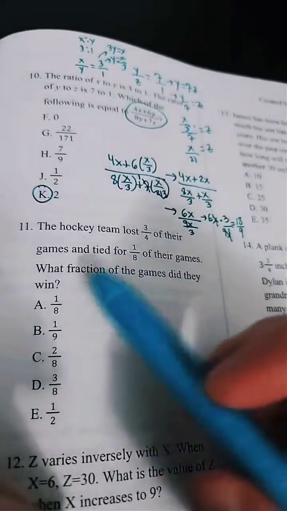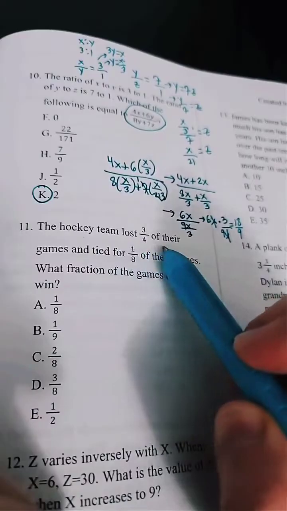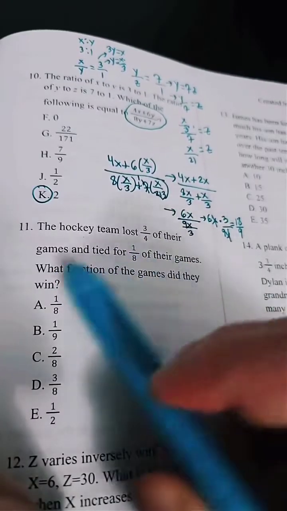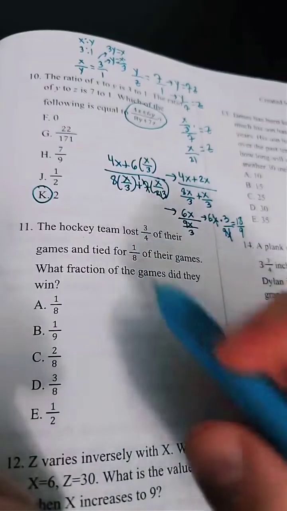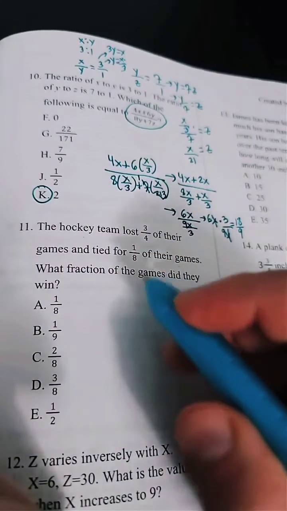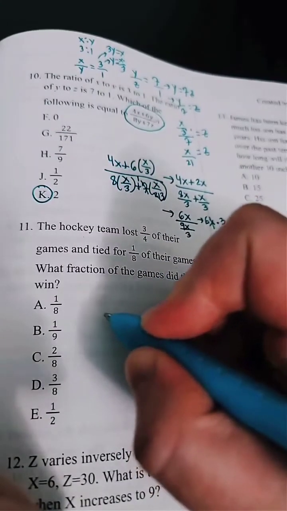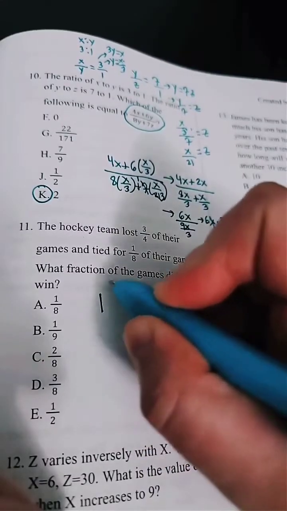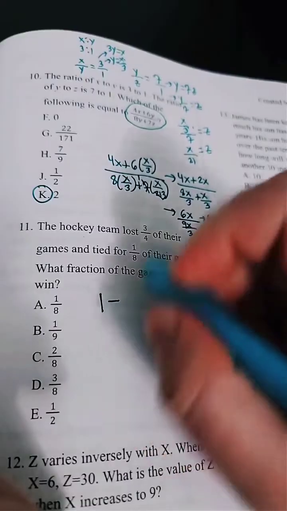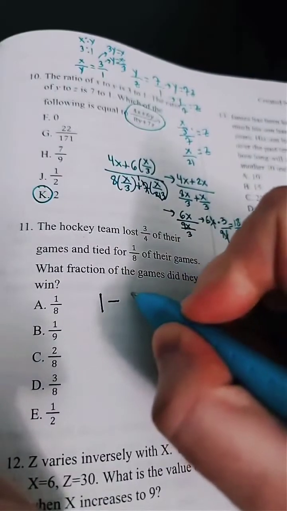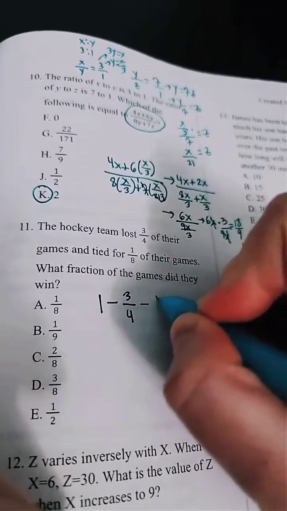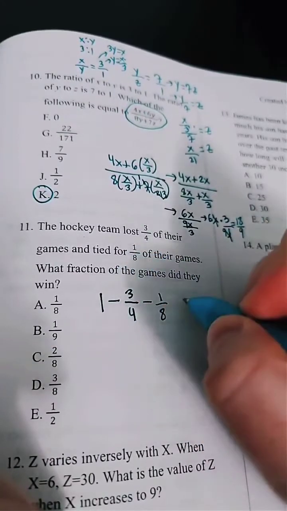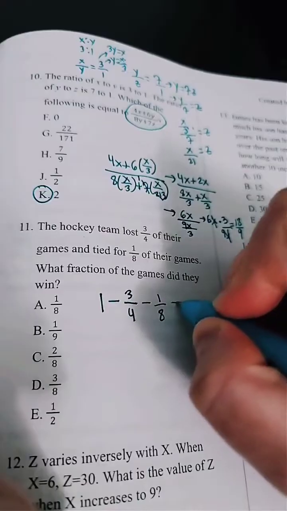Okay, so number 11. The hockey team lost 3/4 of their games and tied for 1/8 of their games. What fraction of the games did they win? Okay, so if we want to find the fraction of the games that they won, we're talking about the whole, and we're taking away all of the games, the whole. We're going to take away the games that they lost, and the games that they tied for, and that's going to give us how many wins that they have.